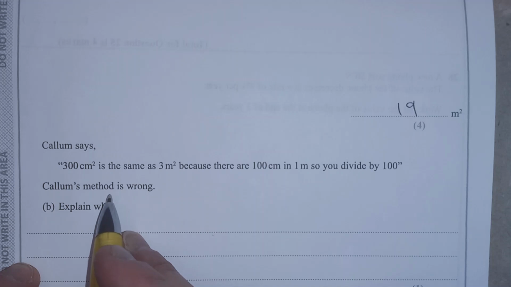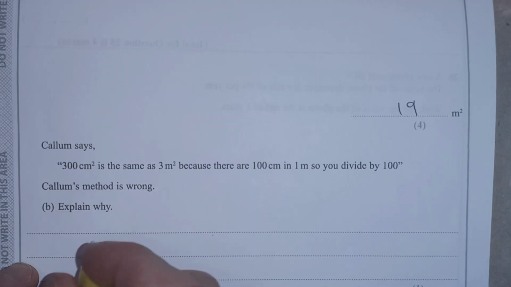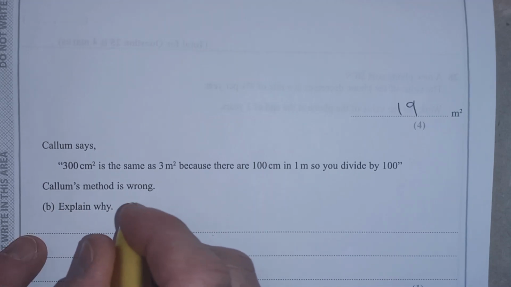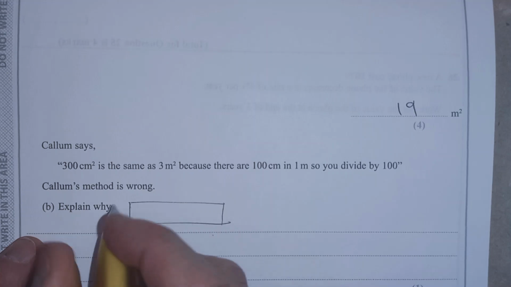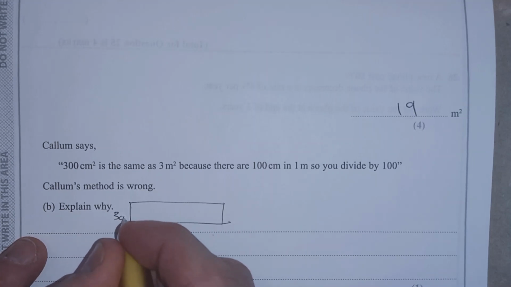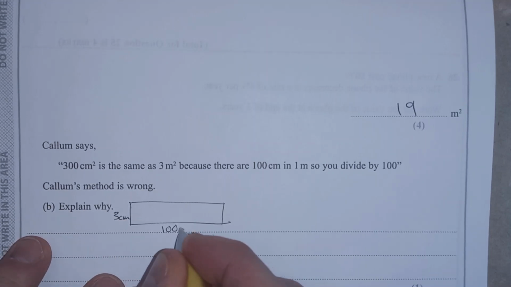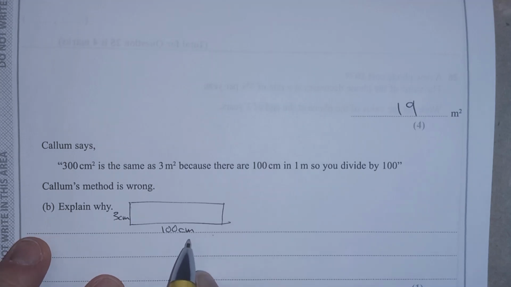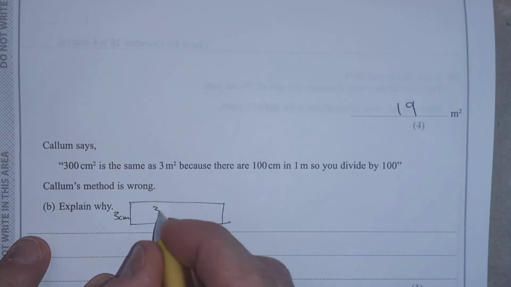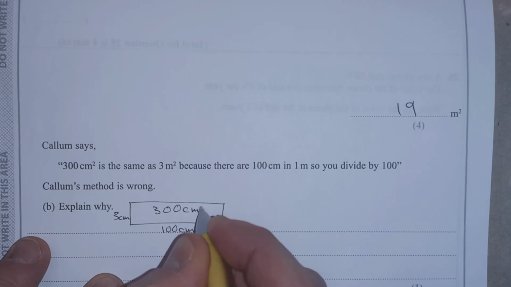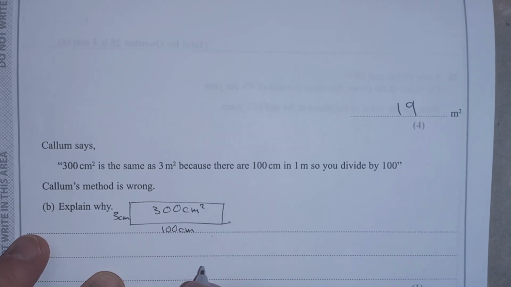So let's think, 300 centimetres squared. Well, let's give an example. We could have 3 centimetres by 100 centimetres. Now, the area of that is going to be 300 centimetres squared.